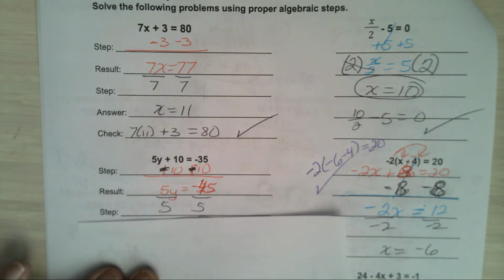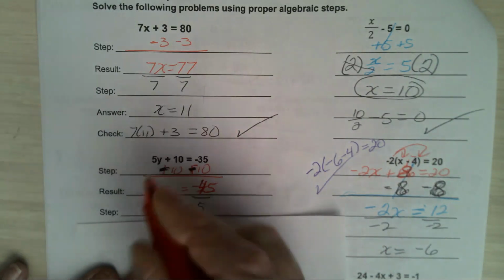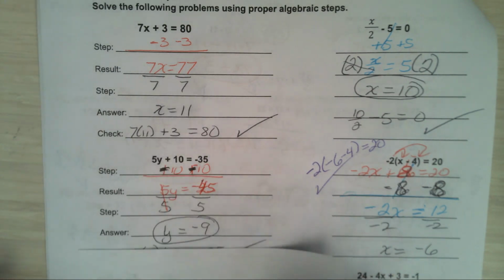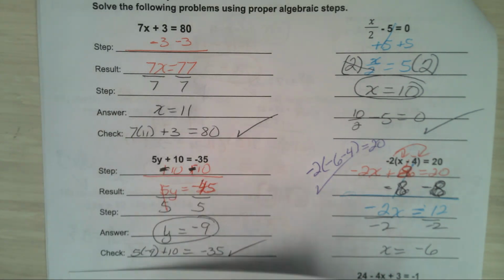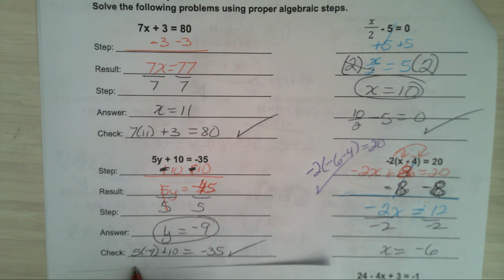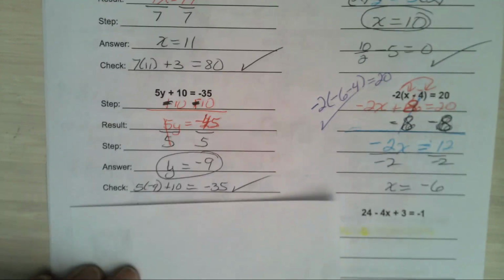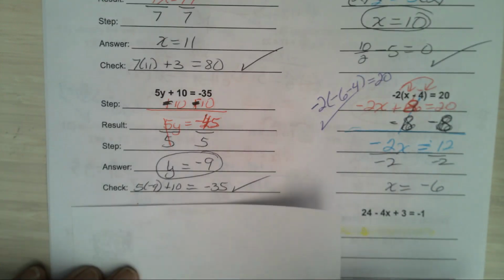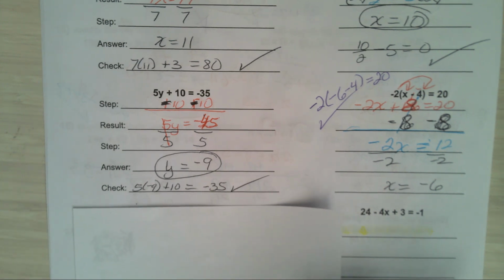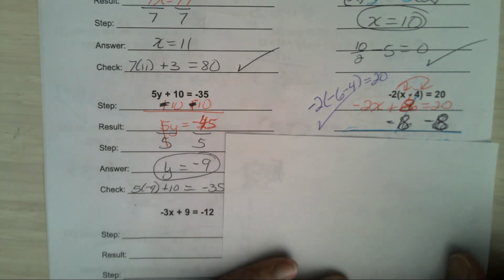Divide both sides by 5. Y equals negative 9. 5 times negative 9 is negative 45, plus 10 equals negative 35. It is correct.